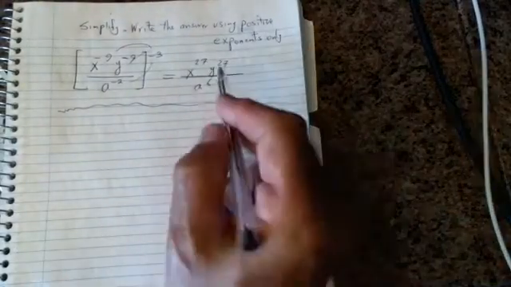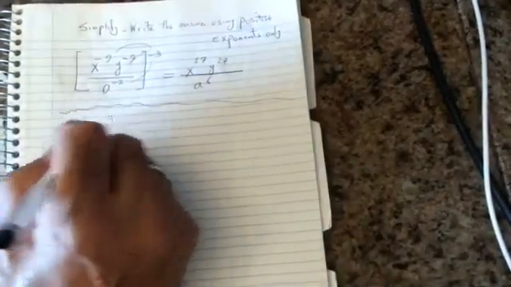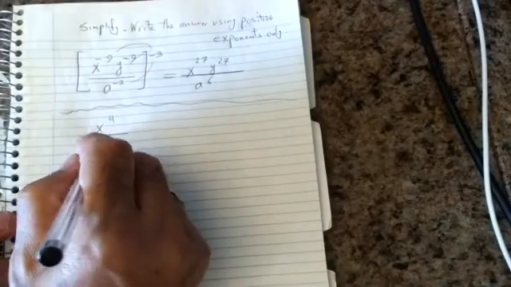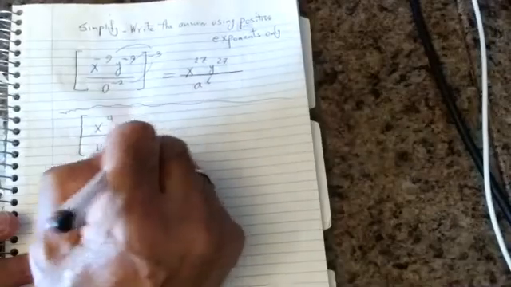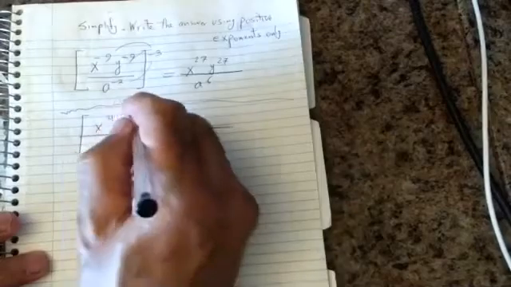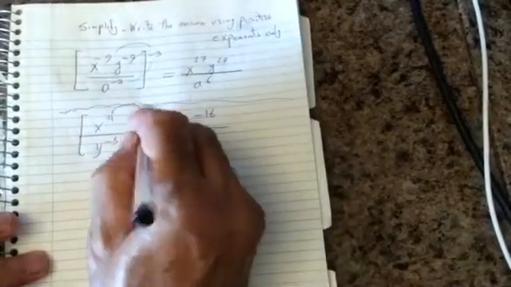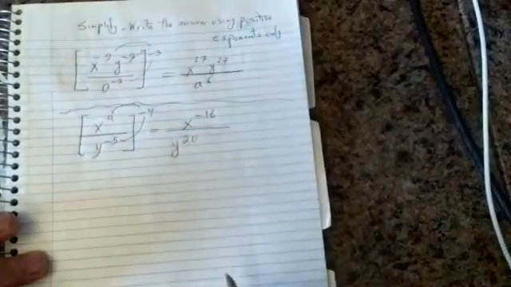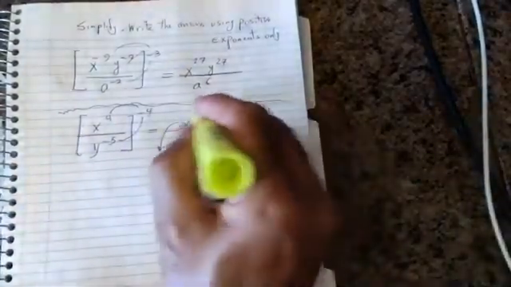So all I have is the positive exponent. Any negative exponent, always switch it.